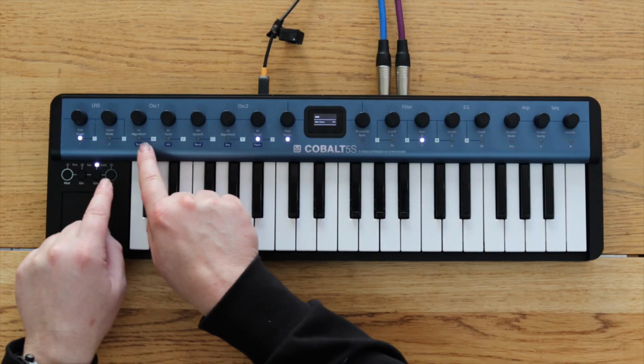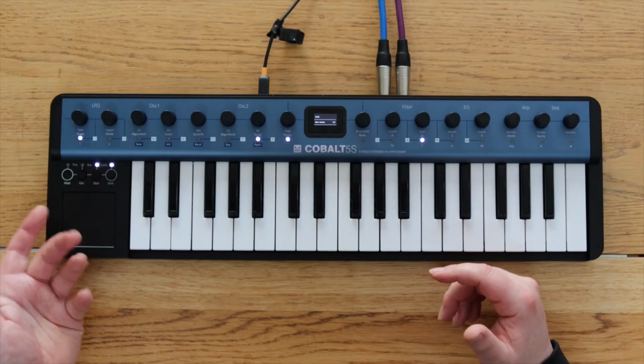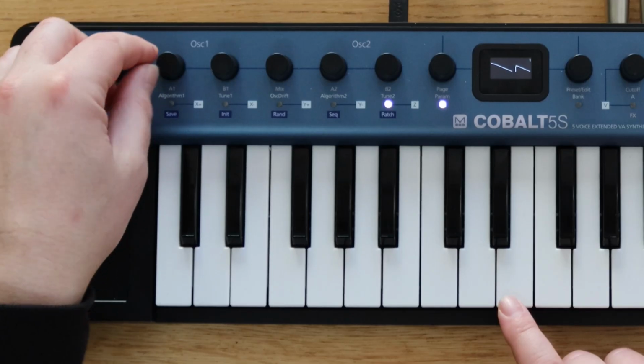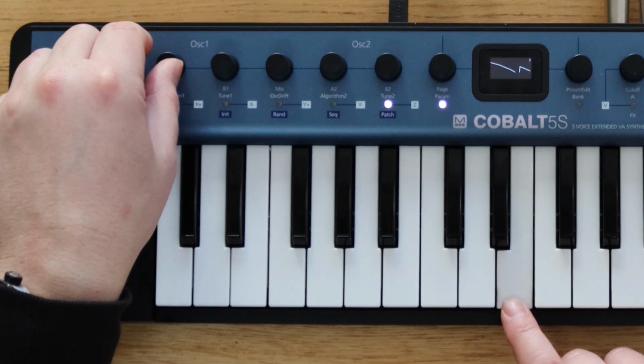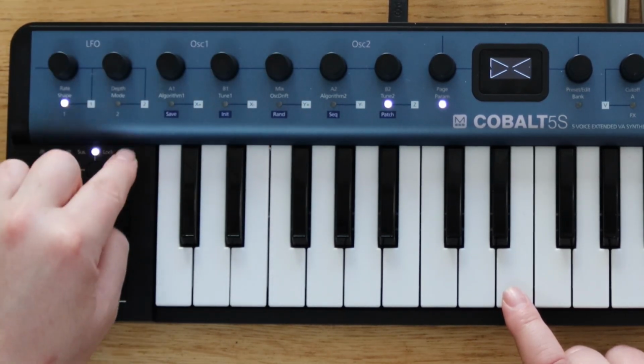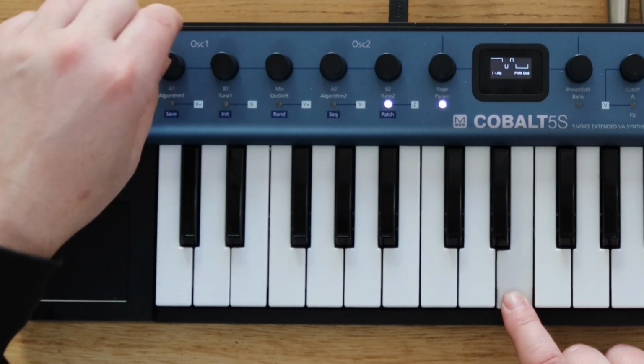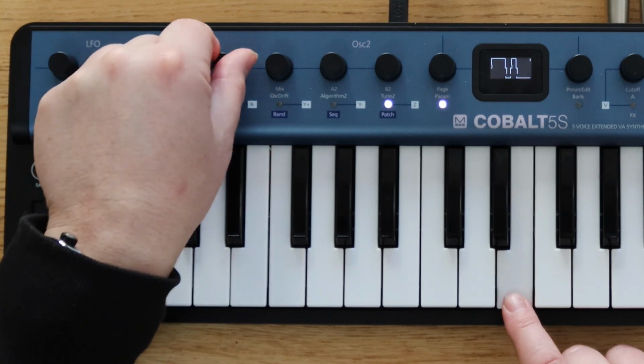The second layer are these ones underneath, and they're sort of in, I don't know what to say, light blue. And you access them using the shift button. So we're in shift mode now, this light's lit. We'll go into the algorithm of oscillator 1. Just listen to 1 on its own, shall we? Tune it.